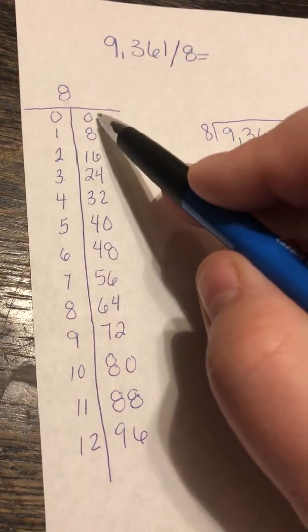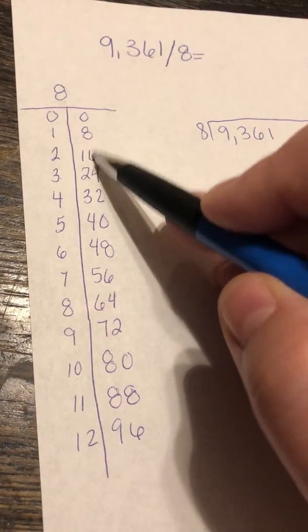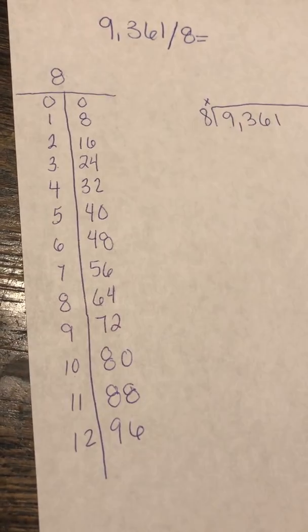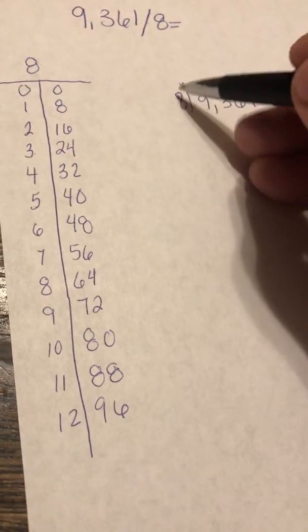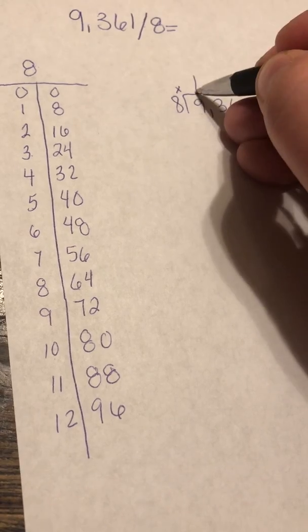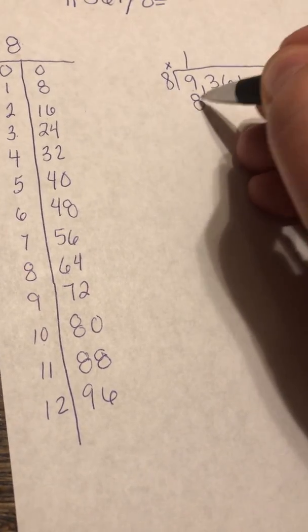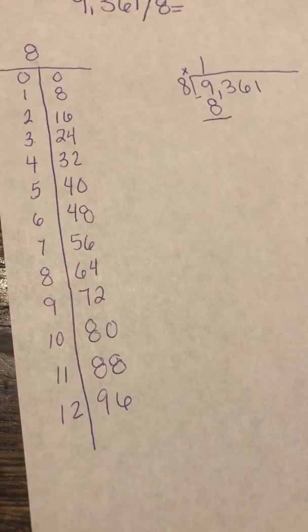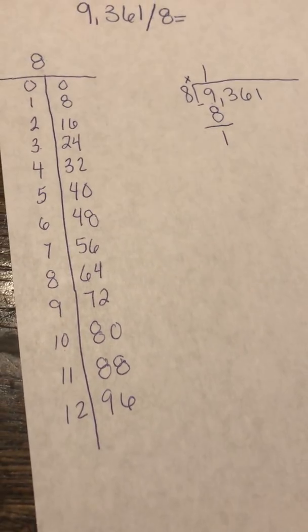Okay, so I know that 8 can go into 9. Let's look at this. So there's a 0, there's an 8, and there's 16. Oh, 16 is too big, so I need to do that 8 times 1. So I'm going to put a multiplication symbol right there. So I know that 8 times 1 is 8. And I'm going to subtract that. So my difference for 9, take away 8, will be 1.